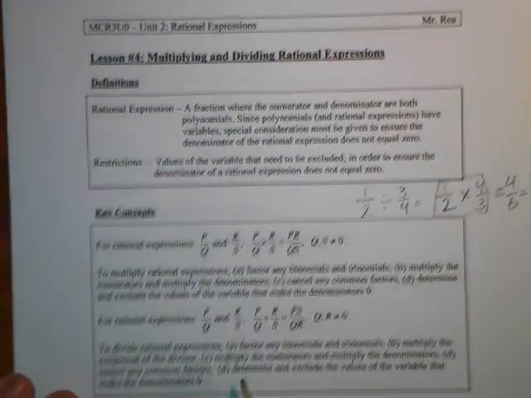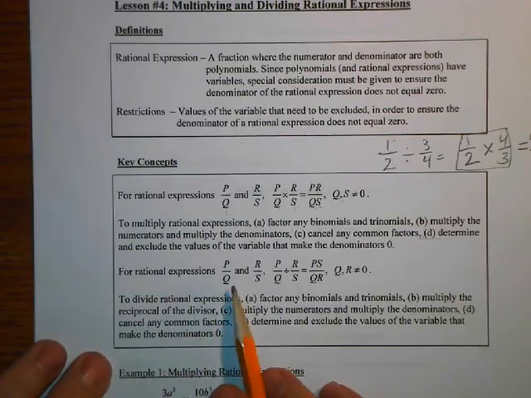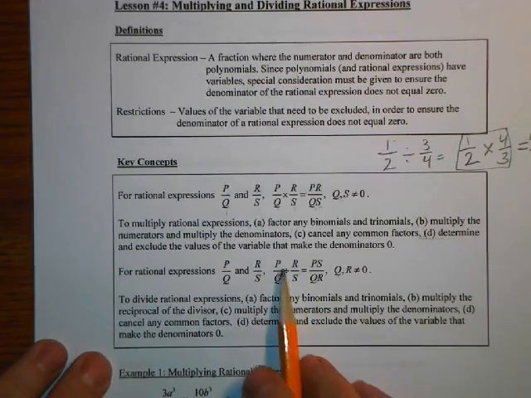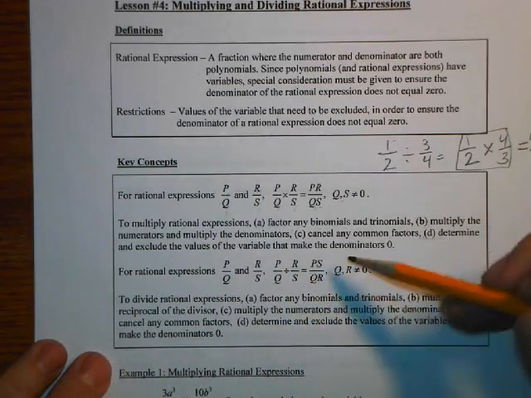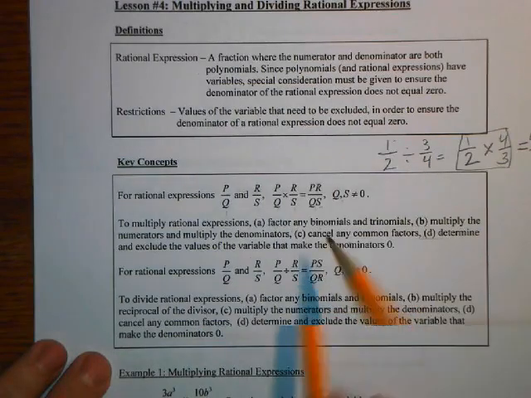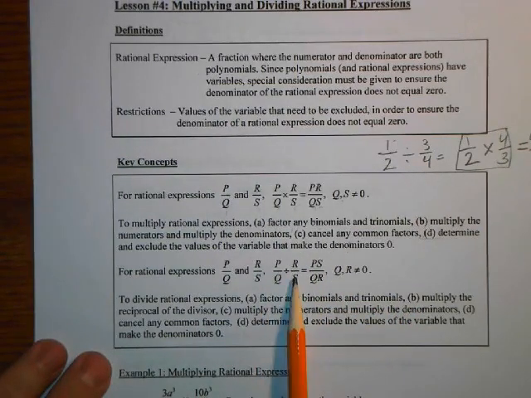Okay, so down here for rational expressions, same 2 that we had above, P over Q and R over S. If we want to divide P over Q divided by R over S, you can see I've kind of left out a step here where I flip it and change it to a multiply, but that's going to equal P times S over Q times R. Okay, that's going to be your answer when you divide.